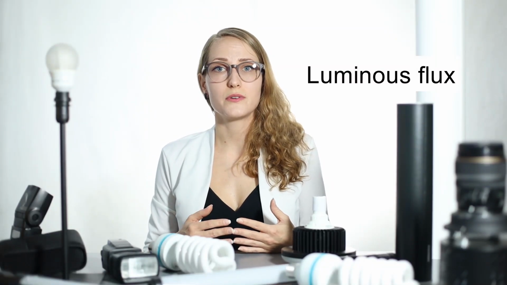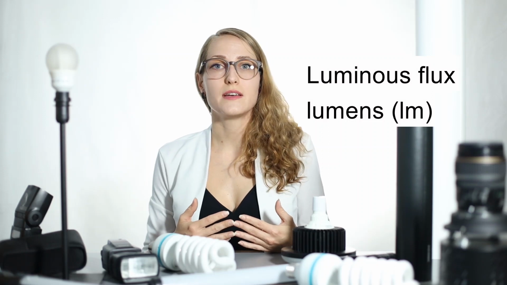Now, what about the actual amount of light emitted by the light source? The amount of light, or in other words, luminous flux, uses the unit called lumen. Lumen is the amount of luminous energy produced by a device per second. Again, by definition, this can only be applied to continuous light sources because the speedlight does not have any specs that are dependent on time.